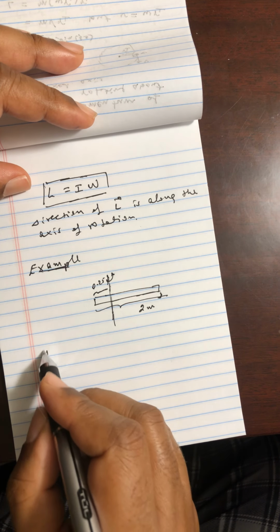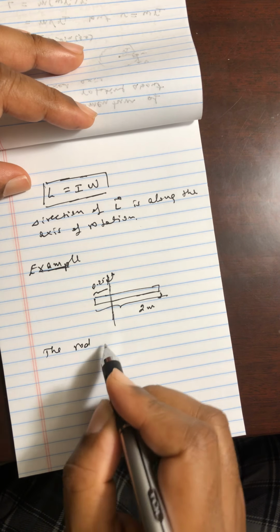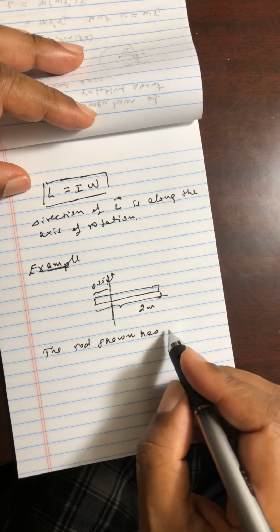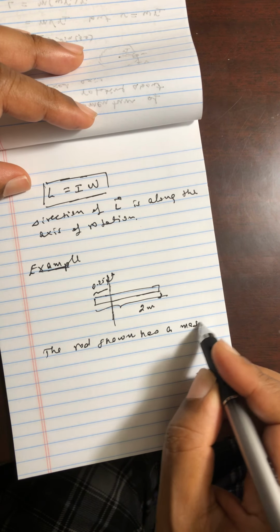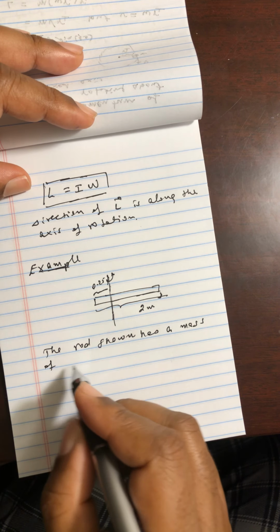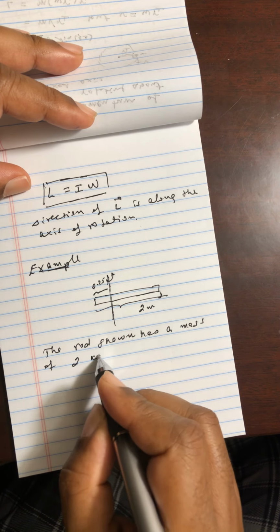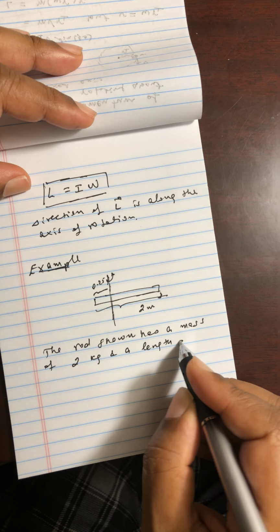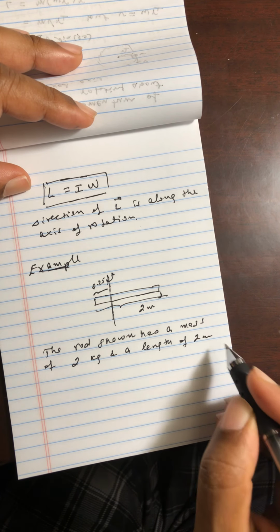Let's say the rod shown has a mass of 2 kilograms and a length of 2 meters.